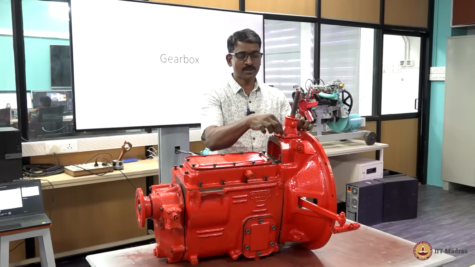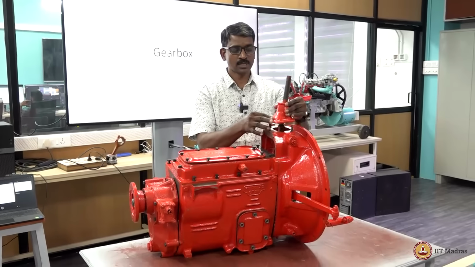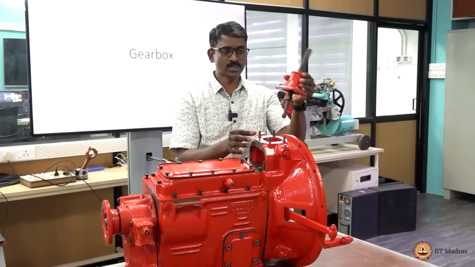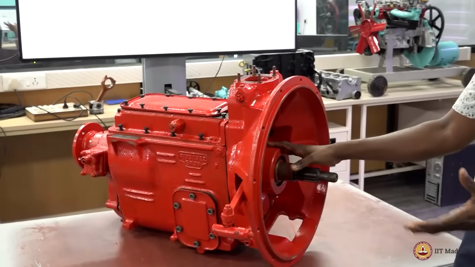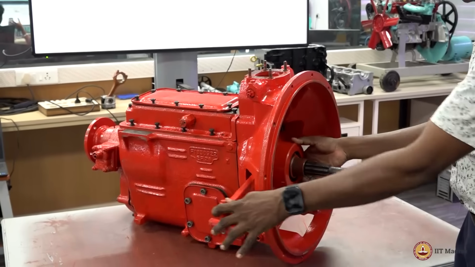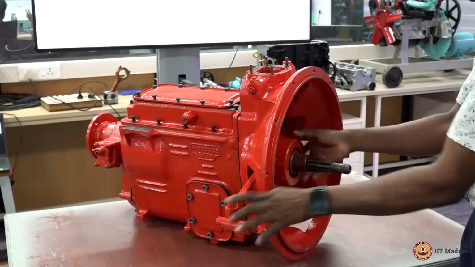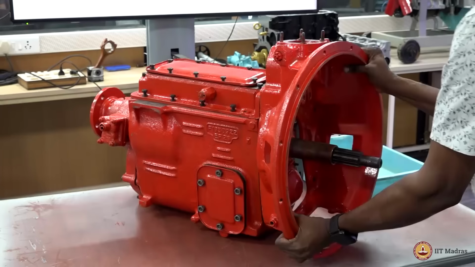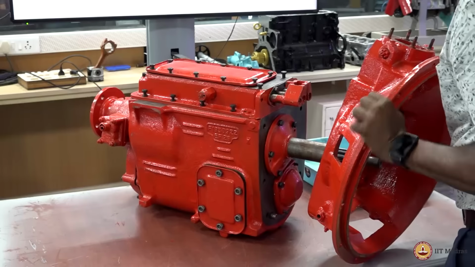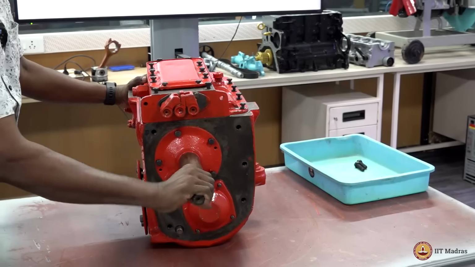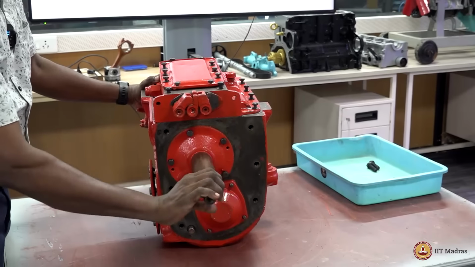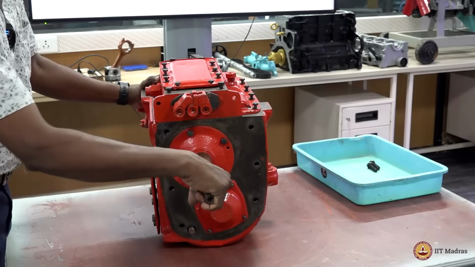So, this is secured by 4 bolts. I just remove this bolt, and this is where the gear selection happens. Then I am going to remove the clutch activation assembly, that is the withdrawal bearing assembly. Now this is the input shaft. As we discussed, you can see the input shaft is freely rotating.